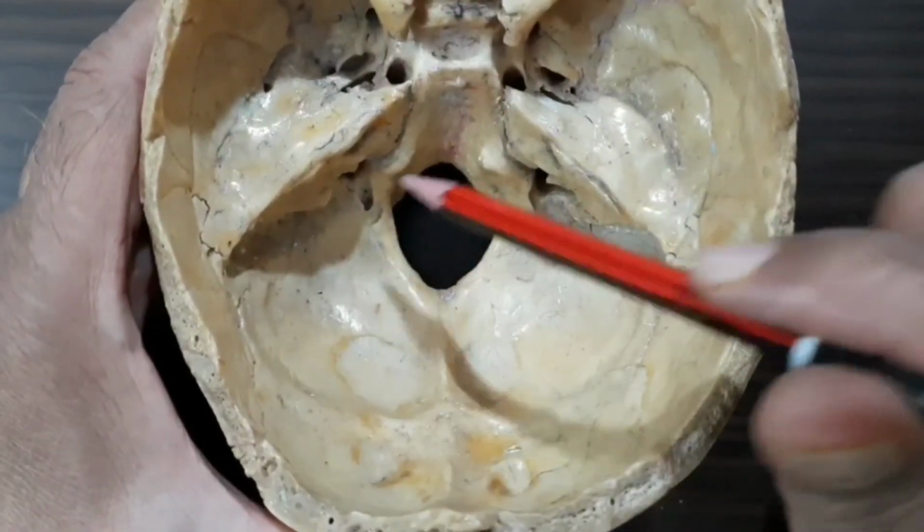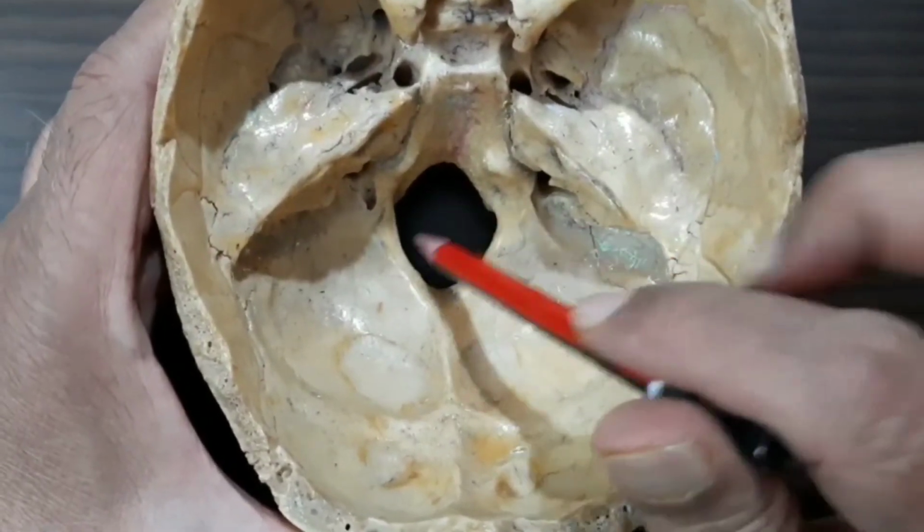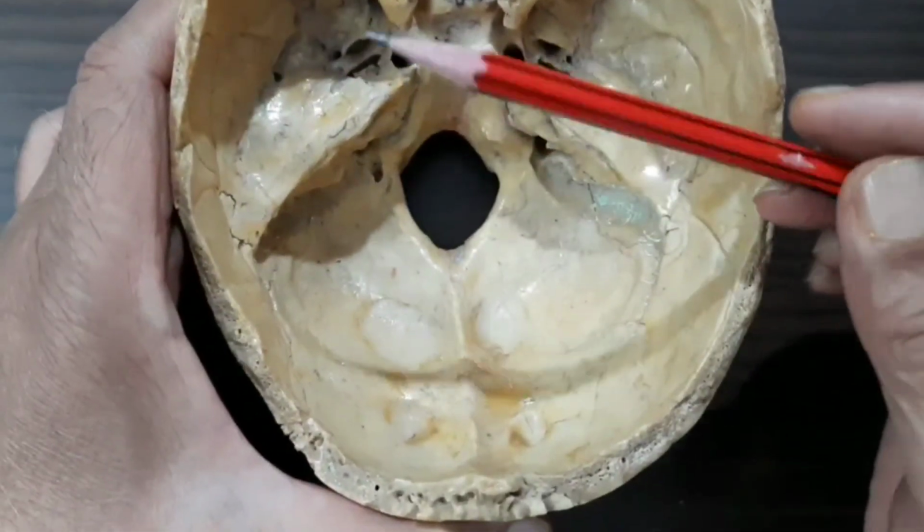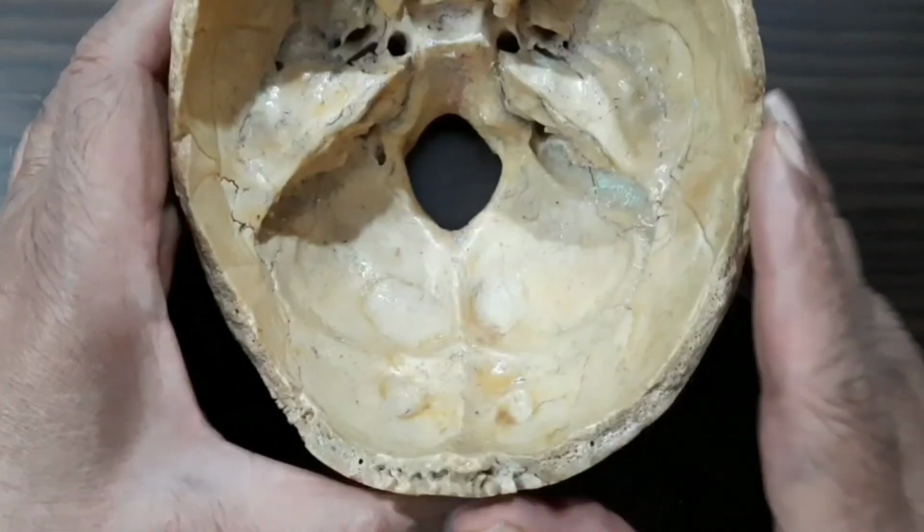Right and left cerebellar hemispheres, and through the foramen magnum will pass the medulla. Okay, it will pass the medulla, right? So this is about the posterior cranial fossa.